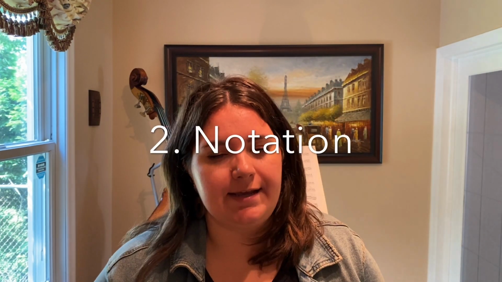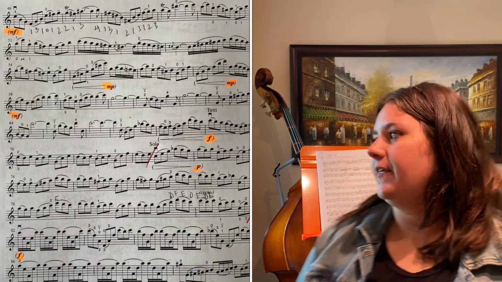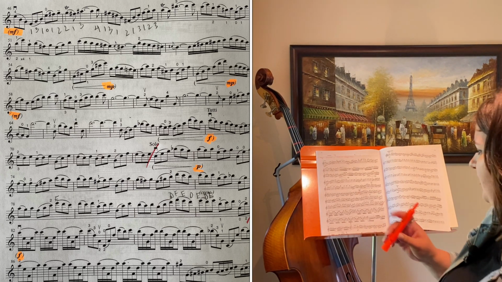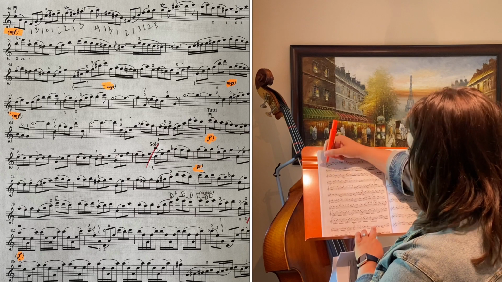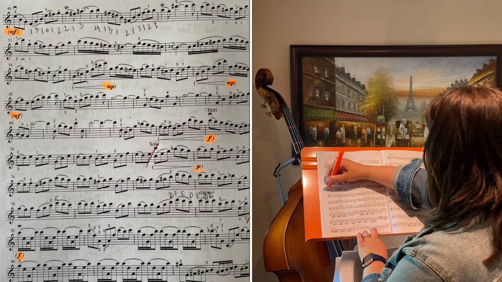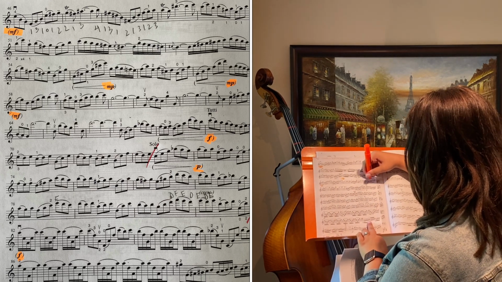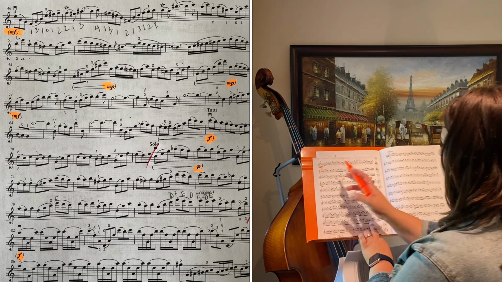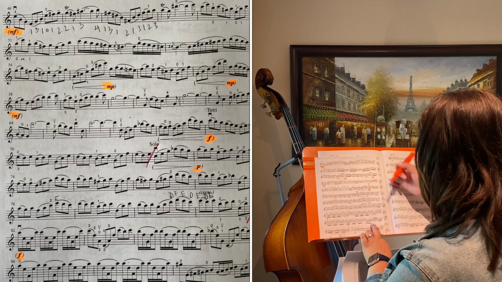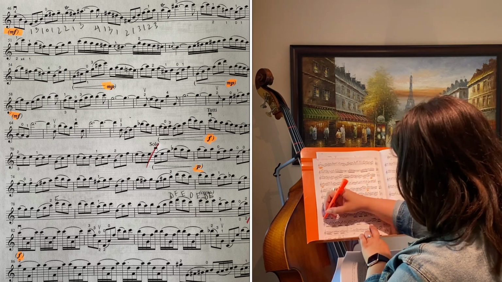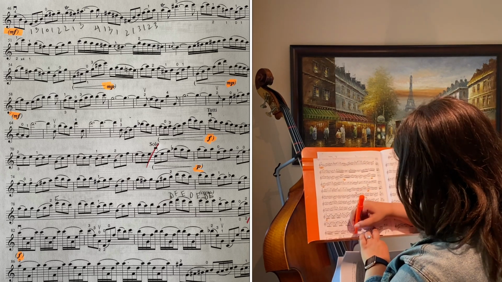Another way to practice visual learning is notation. So I did mention highlighting things. I have an orange marker here because it's very in your face. If dynamics is one thing that I'm always missing because there's so much on the sheet, I'm going to highlight all dynamics, especially with a color this bright, because that way I'm going to notice, and then I can already see there's 1, 2, 3, 4, 5, 6, 7, 8.